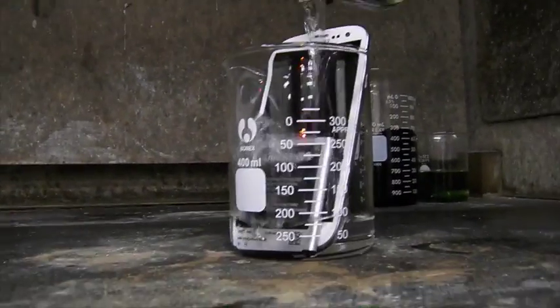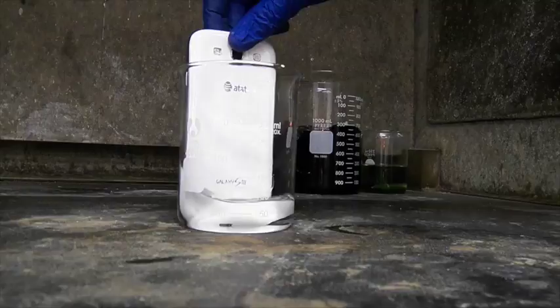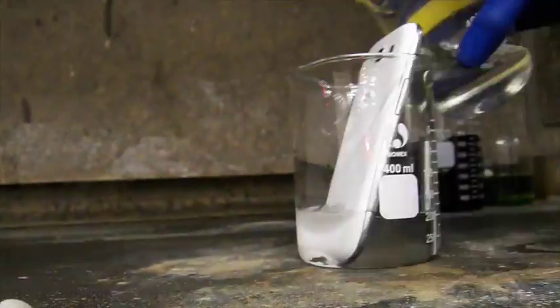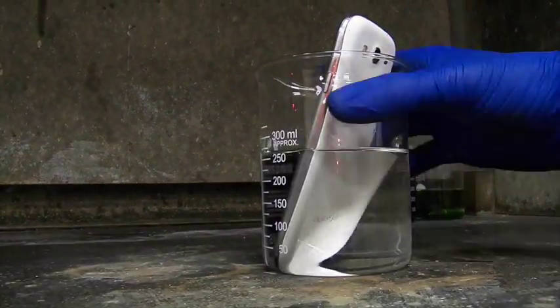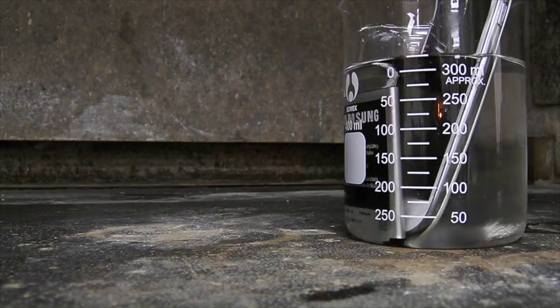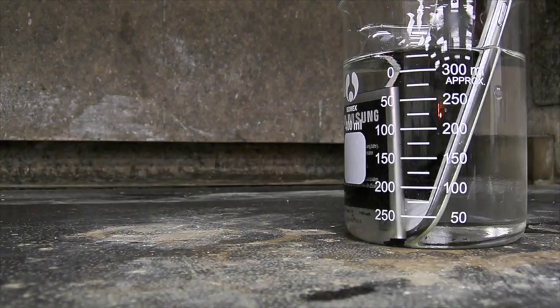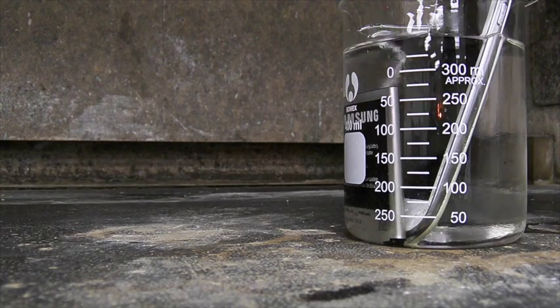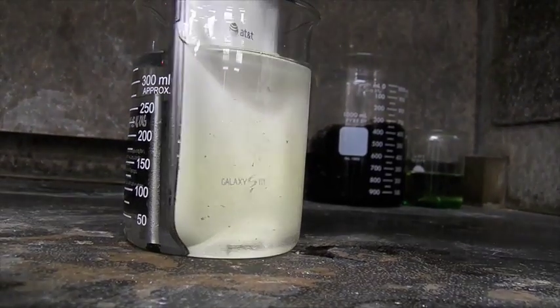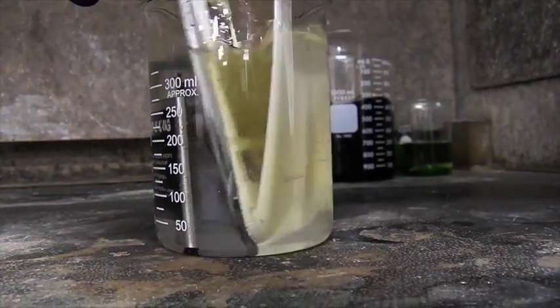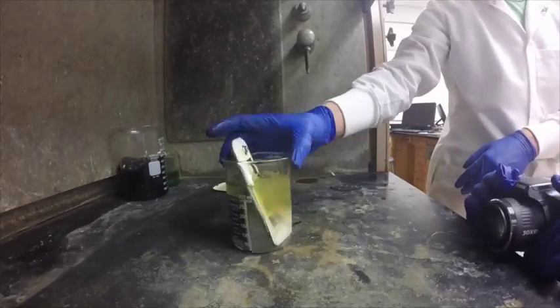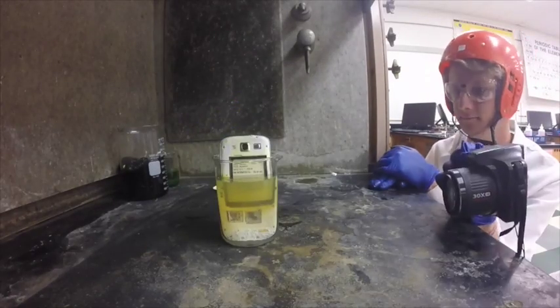First, we added acetic acid to the cell phone and cell phone battery. When very little reaction occurred, we decided to pour nitric acid over the phone battery. We then added sulfuric acid to the solution. Here, the ions are causing the solid metal to go into solution.